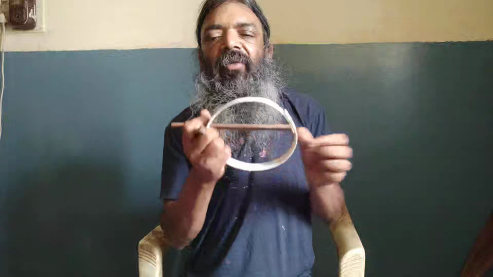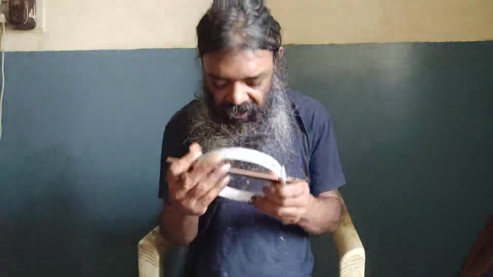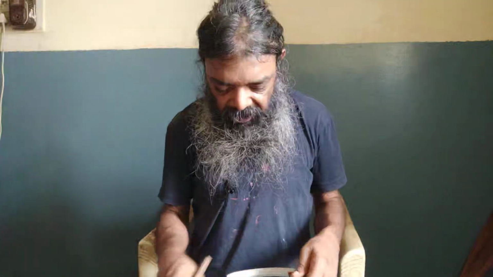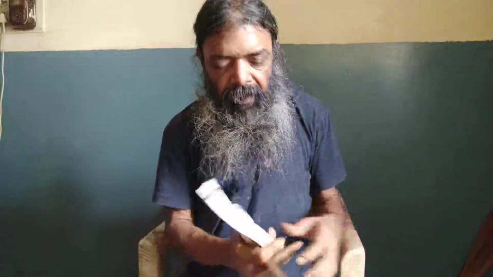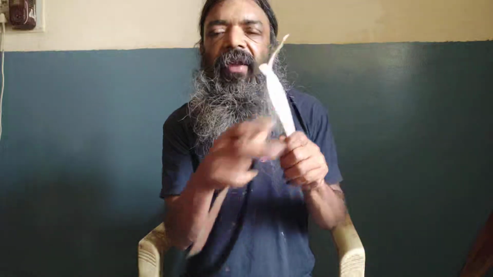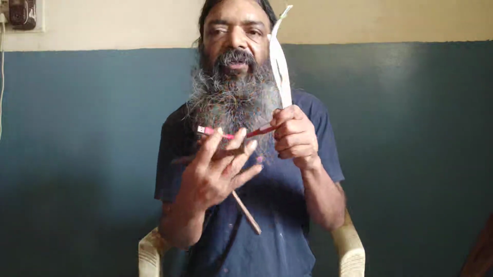Now I'm trying to calculate the area of this. Area of this means the cross product area of this. There is a line like this and there is a line like this. What is the area in between these two? It is the cross product of this and this vector.